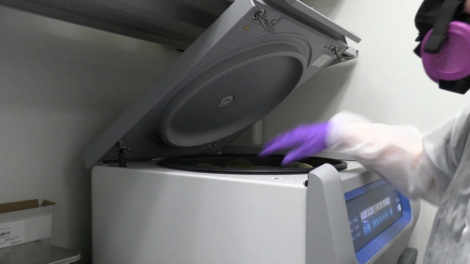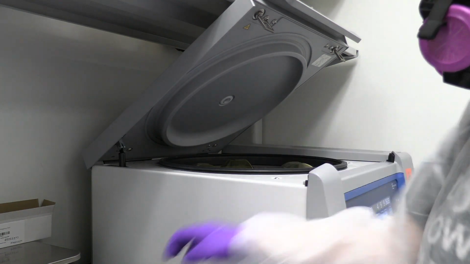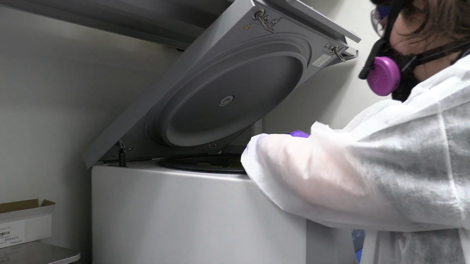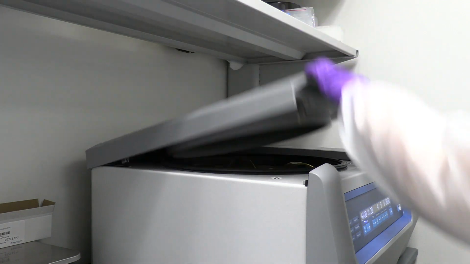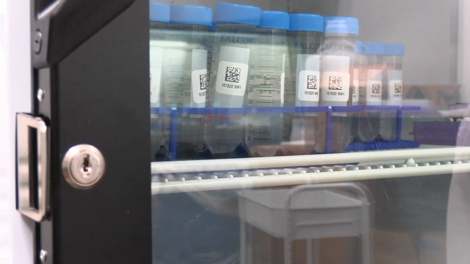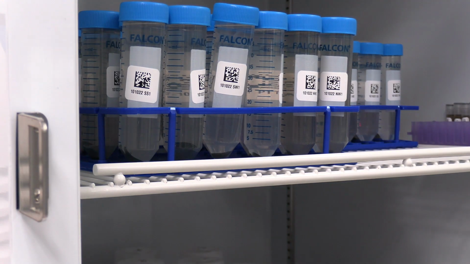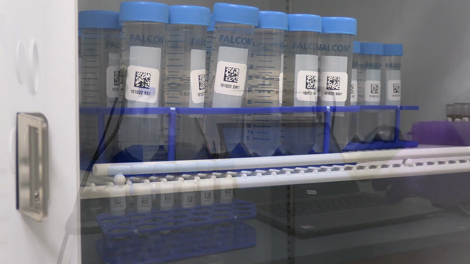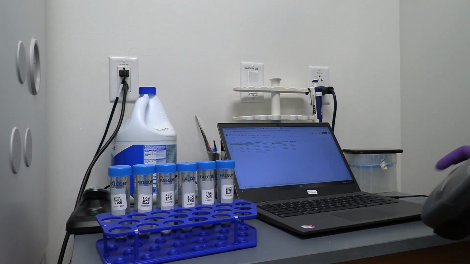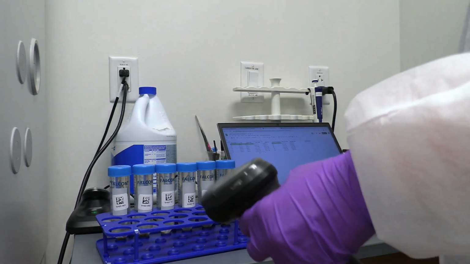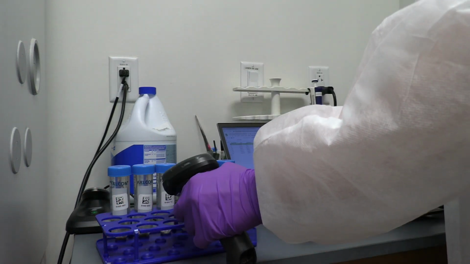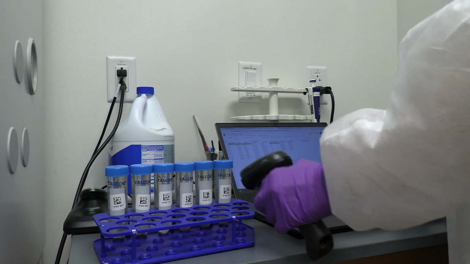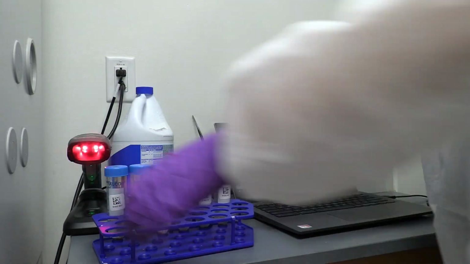Centrifugation is an effective method used to separate solids in a wastewater sample from the supernatant or liquid fraction and further purify and concentrate viral particles prior to concentration. Samples are stored at 4 degrees Celsius until further processing. Proper storage of samples is important to minimize viral degradation and increase the utility of wastewater surveillance. When ready to be concentrated, samples are scanned into a laboratory information management system, or LIMS, that allows us to easily and effectively track samples and attach associated data.